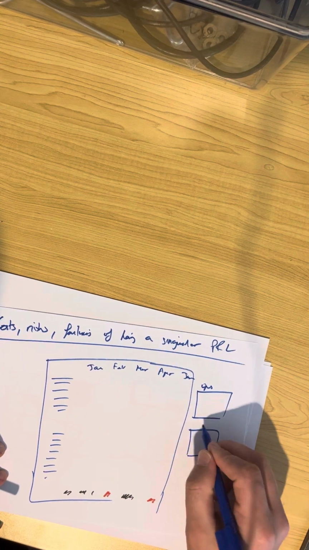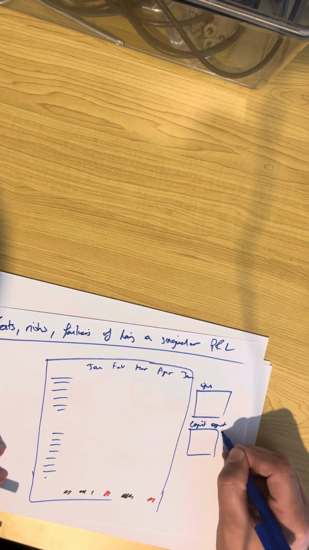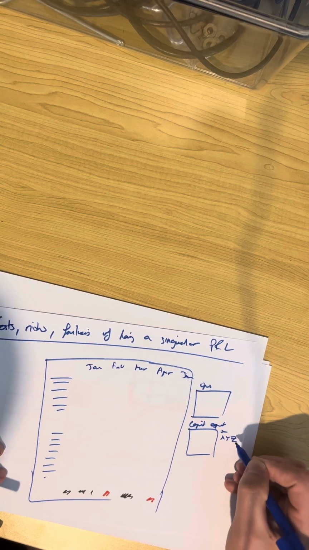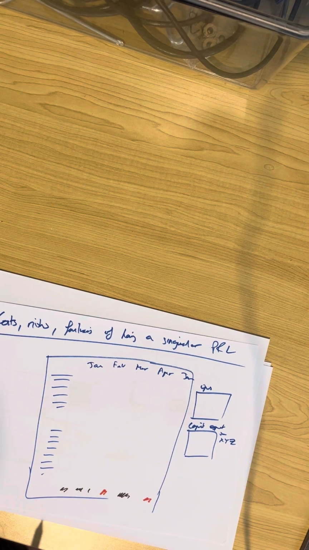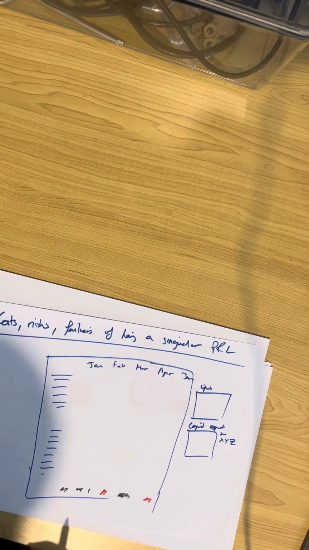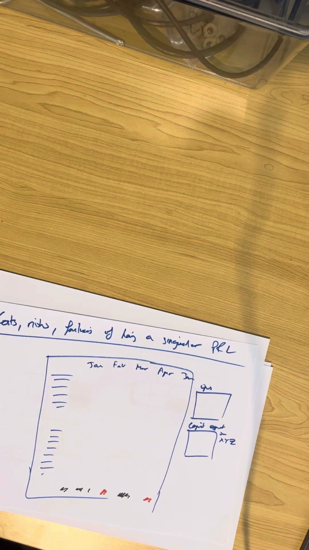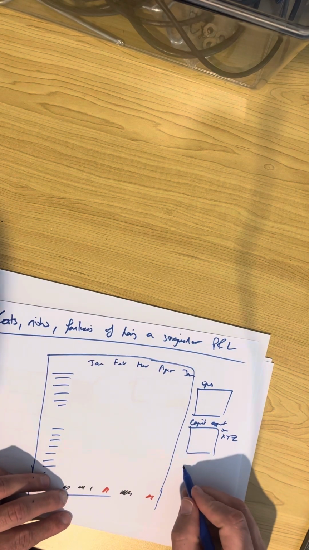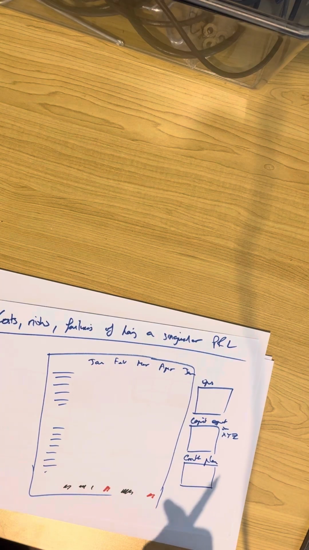You might end up with capital expenditure on XYZ: a new piece of machinery, a new factory, a place to operate from. Then there's probably a growth plan. There might be other things that you want to break out as well.